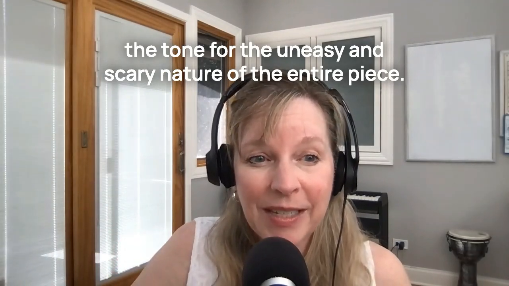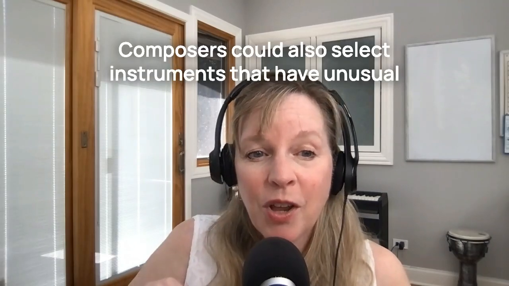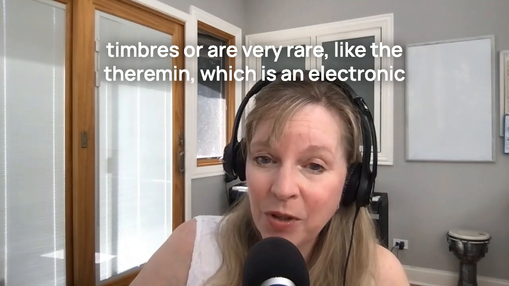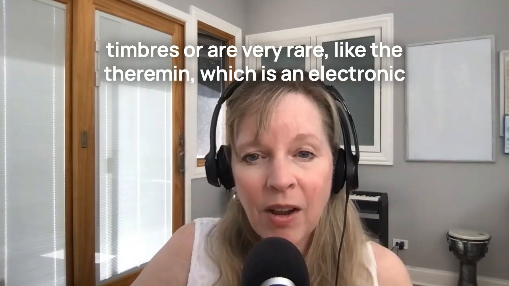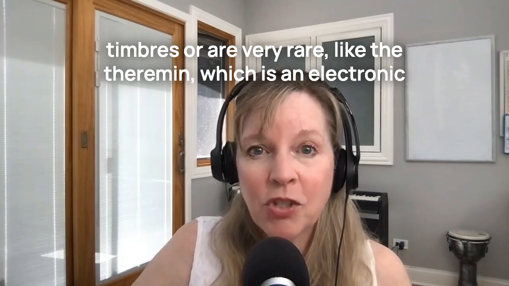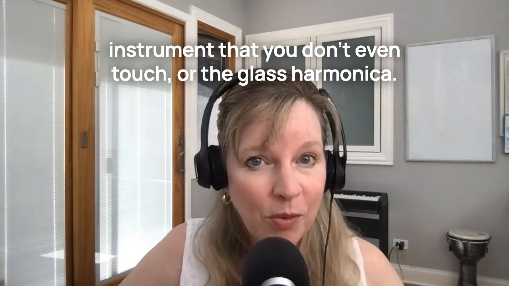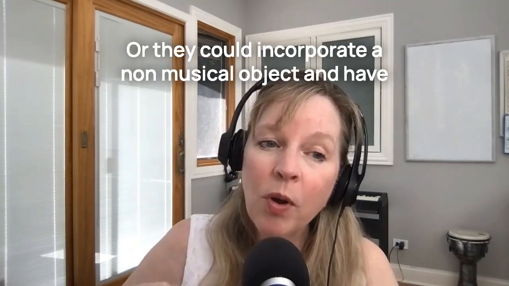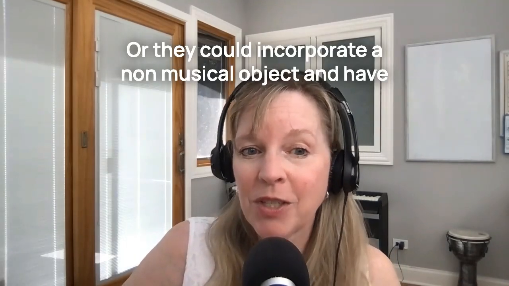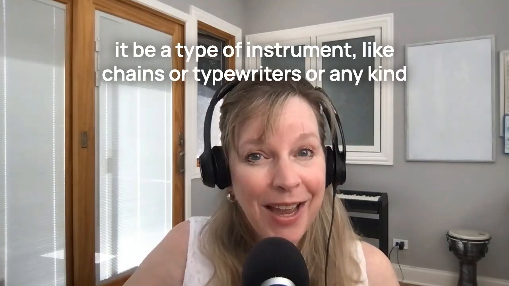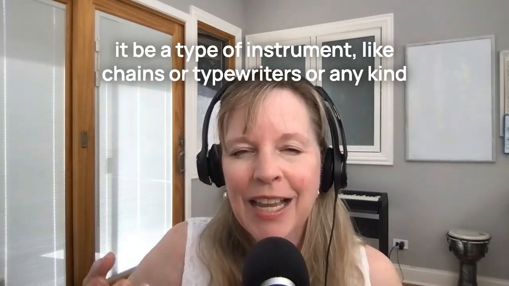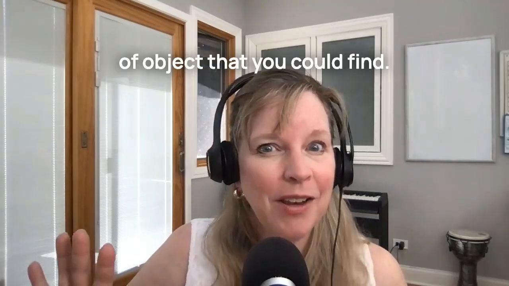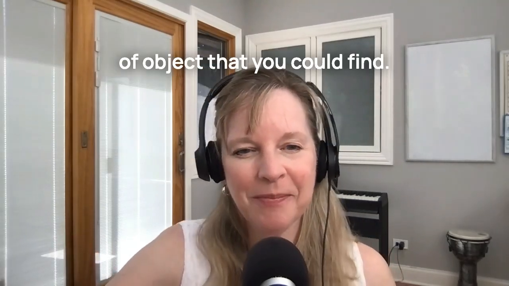of the entire piece. Composers could also select instruments that have unusual timbres or are very rare, like the theremin, which is an electronic instrument that you don't even touch, or the glass harmonica. Or they could incorporate a non-musical object and have it be a type of instrument, like chains or typewriters or any kind of object that you could find.